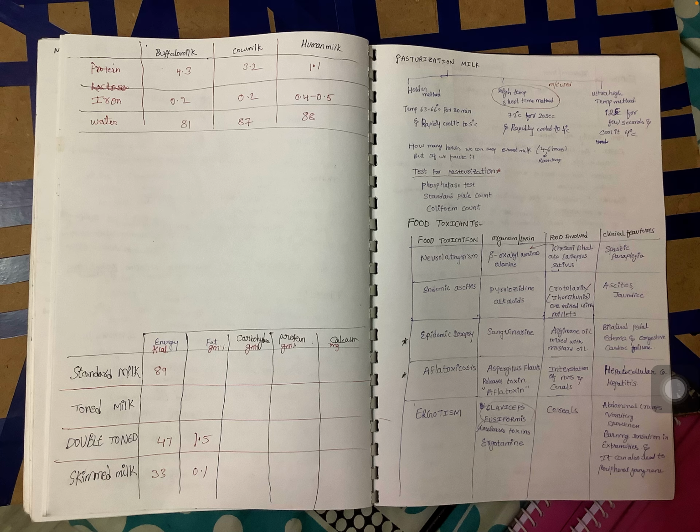Test for the pasteurization: the phosphatase test, standard plate count, coliform count. The food toxicants: neurolathyrism, endemic ascites, epidemic dropsy, and the aflatoxins. Epidemic dropsy is the sanguinarine and the argemone oil mixed with mustard oil, bilateral pedal edema, and the congestive cardiac failure. Aflatoxicosis: Aspergillus flavus releases the toxin aflatoxin, infestation of nuts and the cereals, hepatocellular hepatitis.